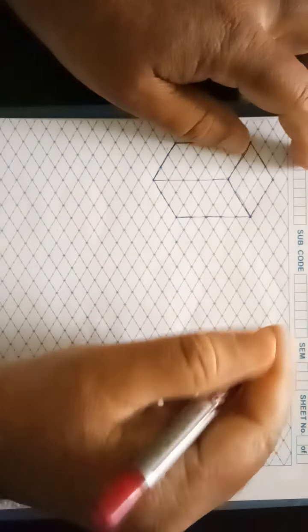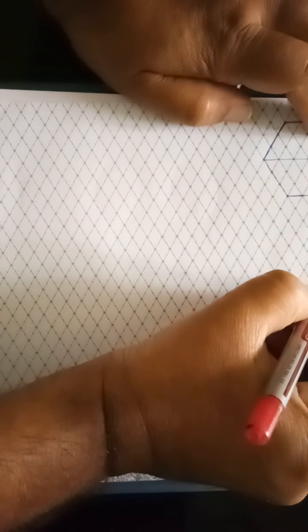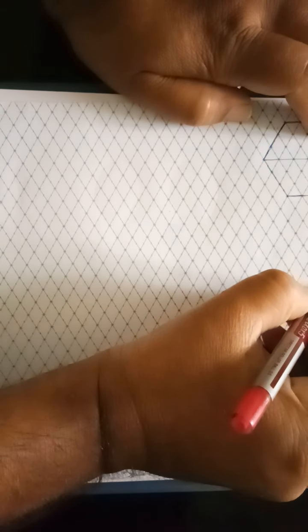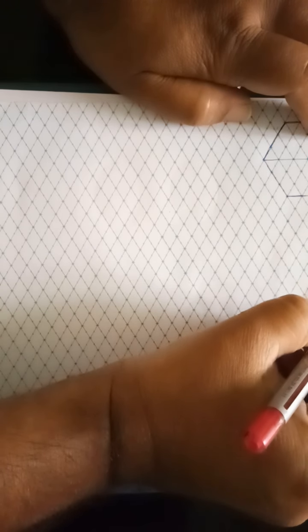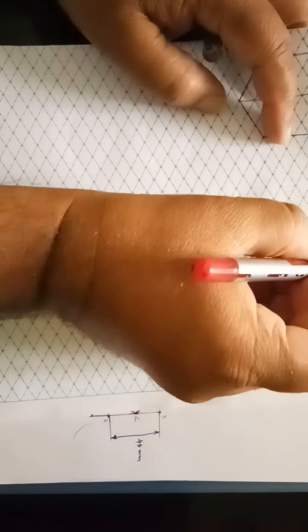So we'll draw the box first. So what is the dimension? This is 35, 1 to 2, 2 to 3 is 40. Okay, so first we'll take this as 1. 1 to 2 is 35. 10, 20, 30, 35. This is 2, and 2 to 3 is 40 mm.